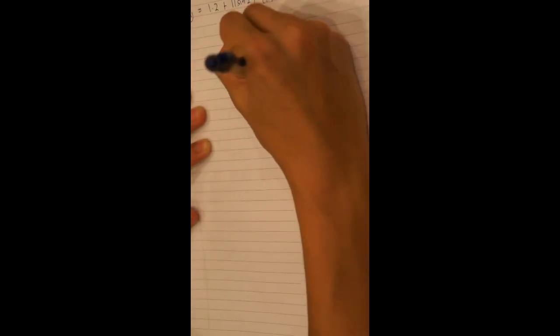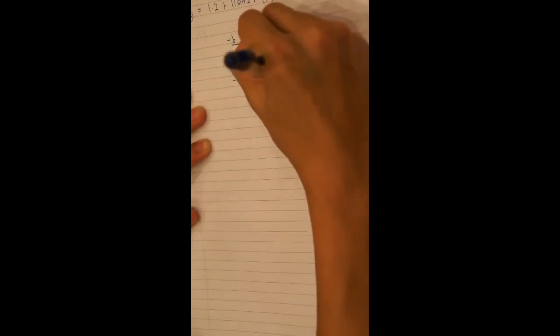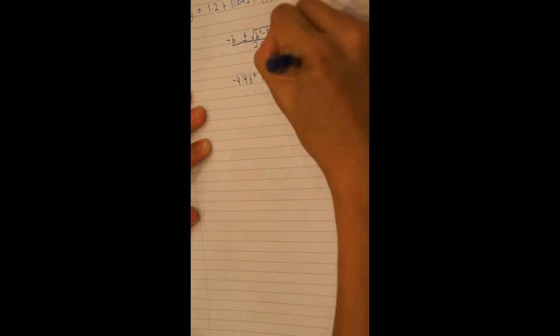We'll find t using the formula minus b plus minus square root of b squared minus 4ac over 2a. I prefer to shift this over, so minus 4.9 t squared plus 11 sine 27 degrees t plus 1.2.